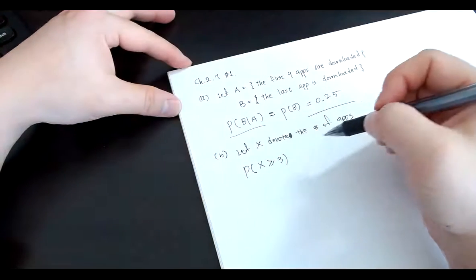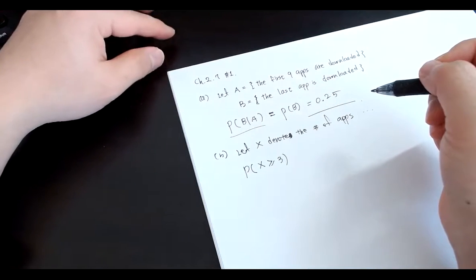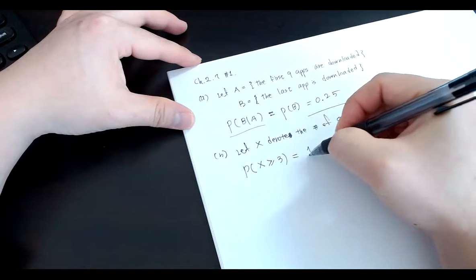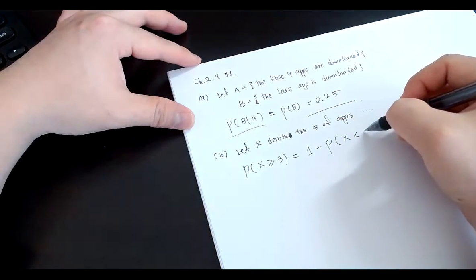So X can be 3, 4, 5, 6 through 10, right? That's too much. So now we're going to use the complement rule. This is equal to 1 minus the probability that X is less than 3.